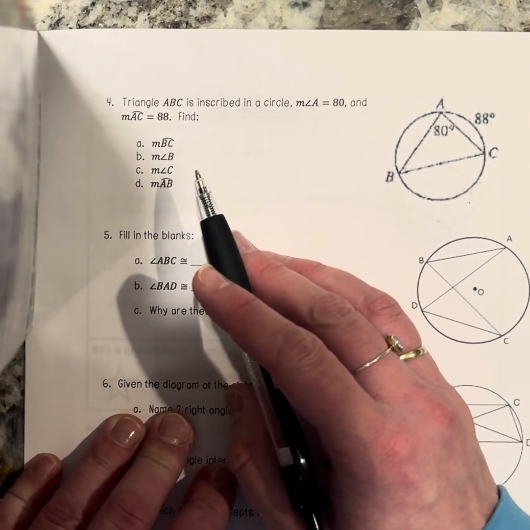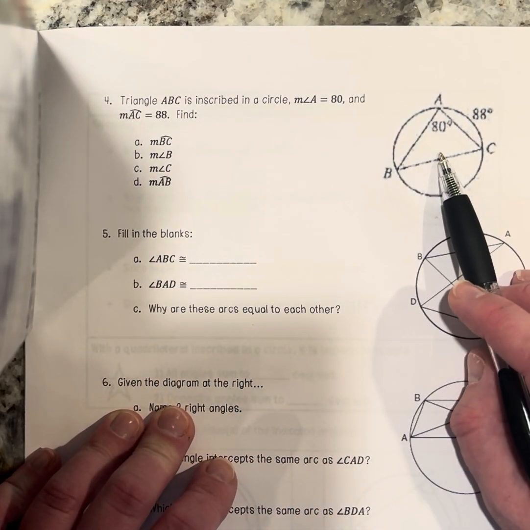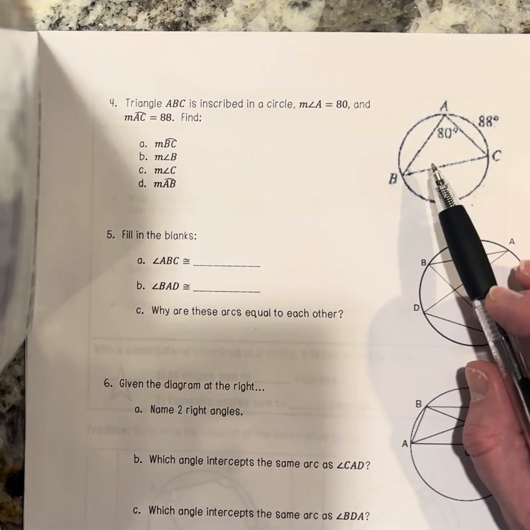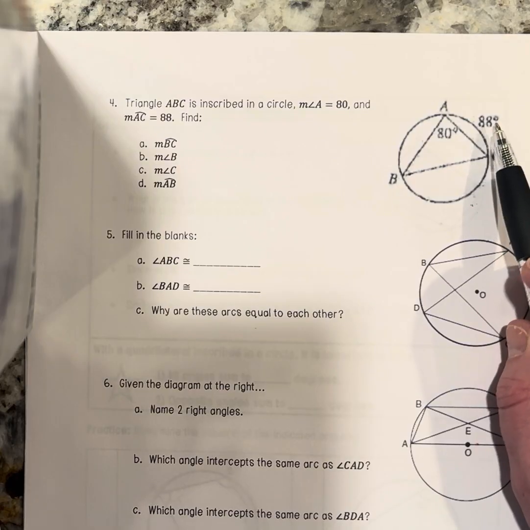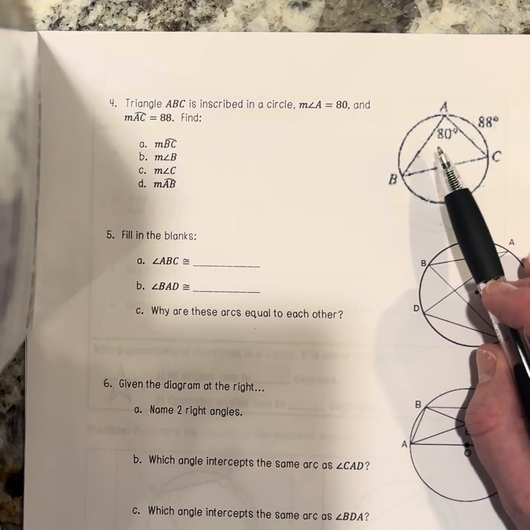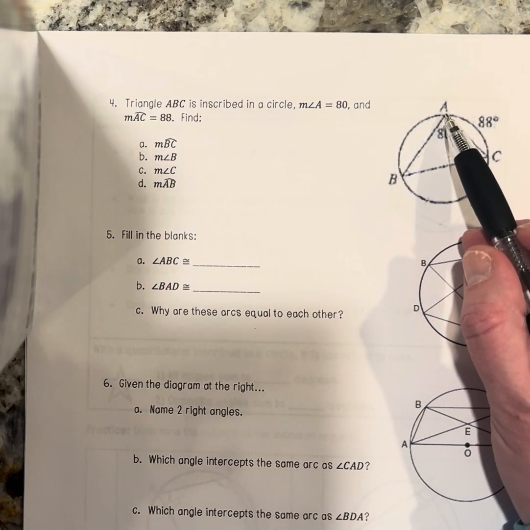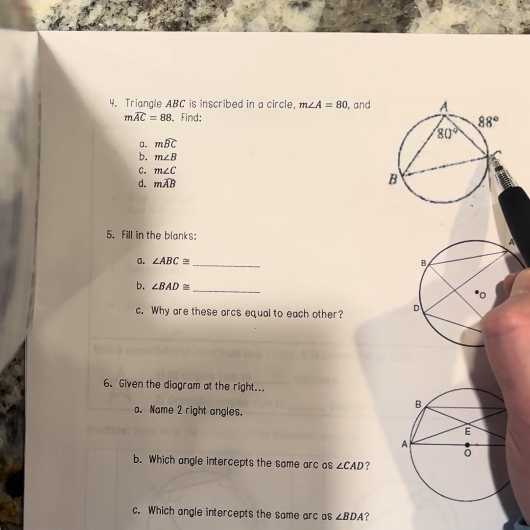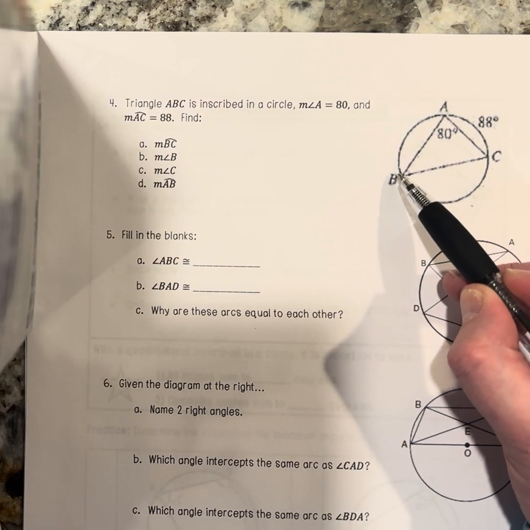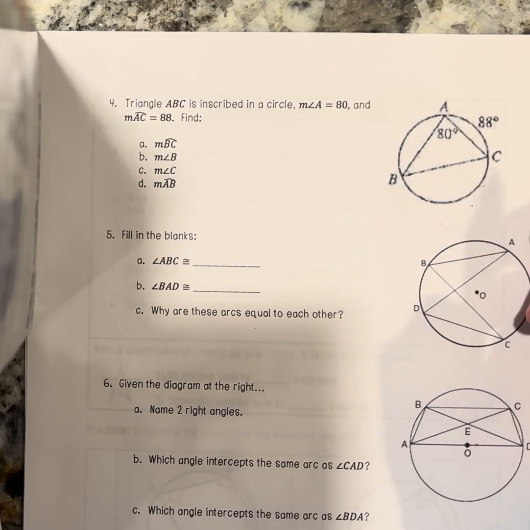Number 4, triangle ABC is inscribed in a circle. Again, here I don't have the center. I don't have these angles coming off the center. This is where we're going to use that half scenario. So the angle is always half of the arc. If I use this 88 as an example, I need to do half of 88 to figure out the angle that was created. This arc starts at A and ends at C. So we're looking for an angle that starts at A, bops down to B, and then ends at C. So 88 divided by 2 is going to be 44.